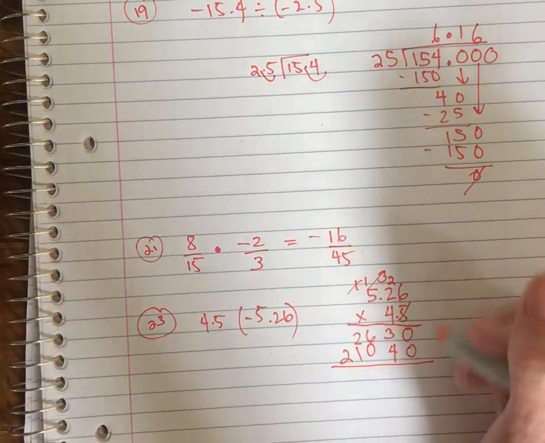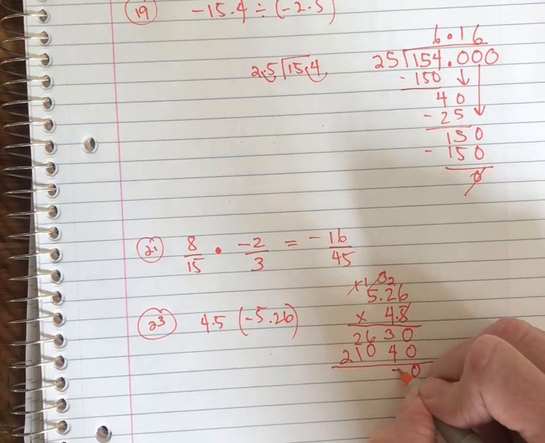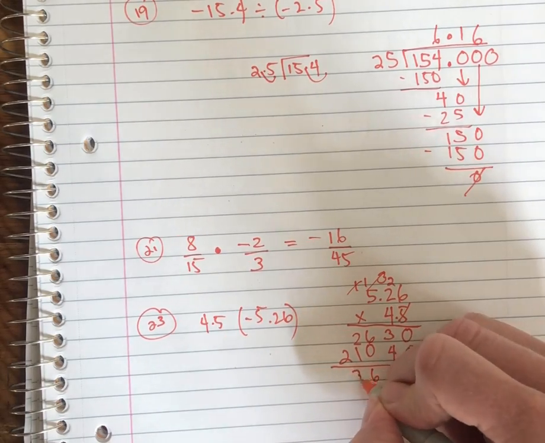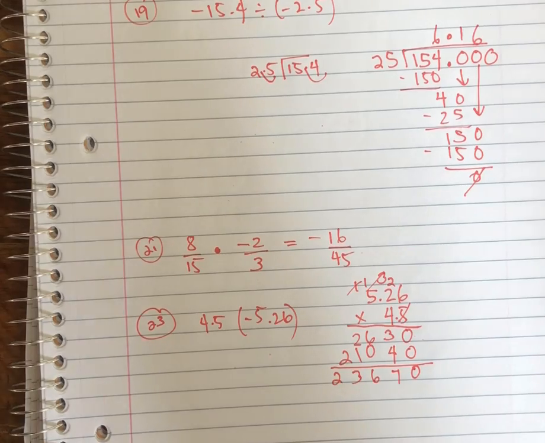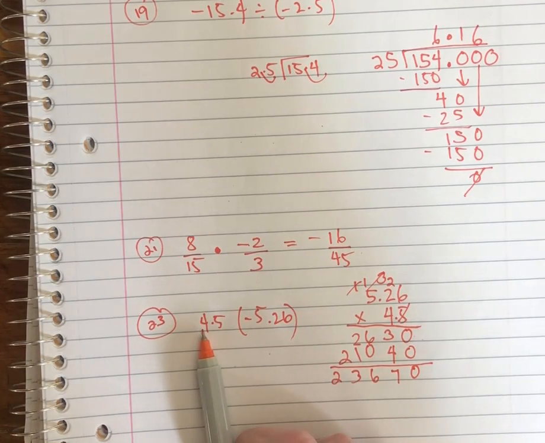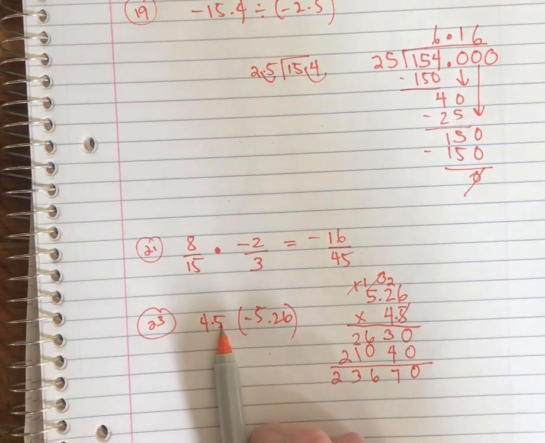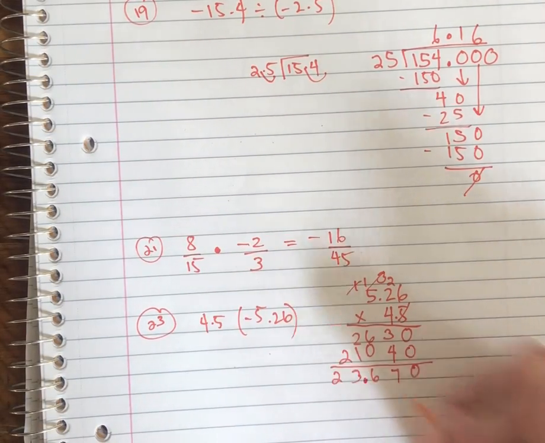Add them up. 0 plus 0 is 0. 4 plus 3 is 7. 6 and 0 is 6. 3 and 2. So we can estimate where our decimal point is going to go. 5 times 4 is 20. This is a little more than 4. This is a little more than 5. So a little more than 20 would make it 23.